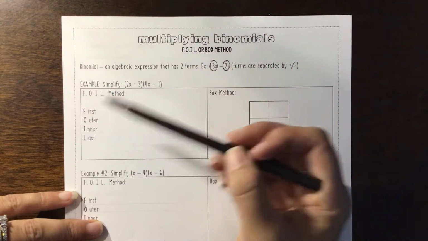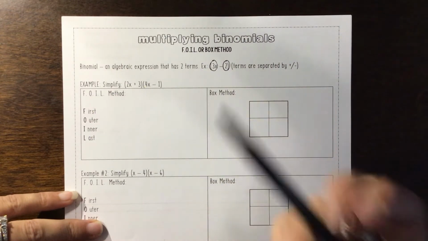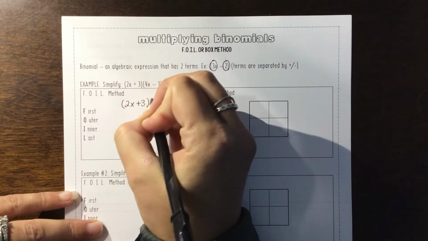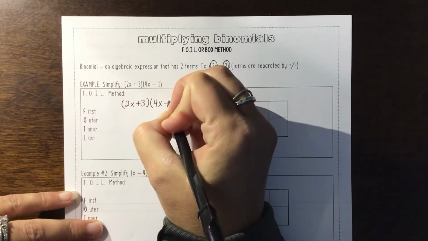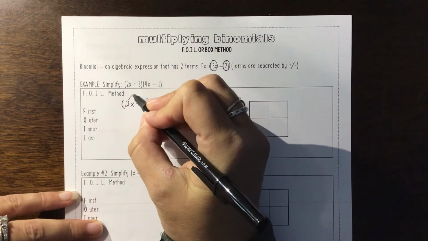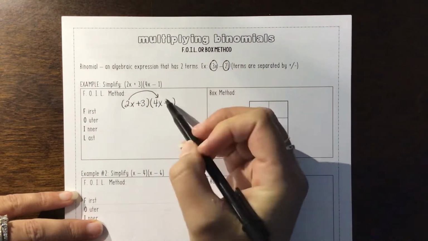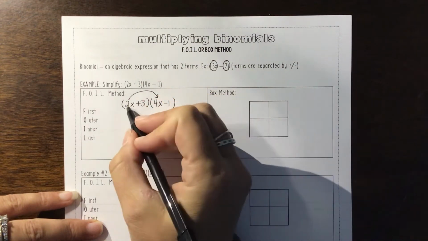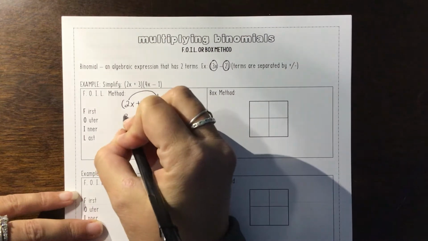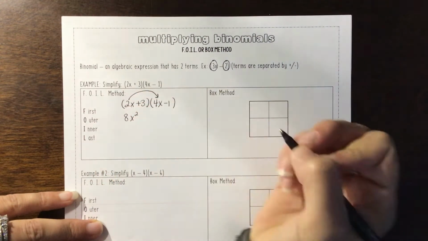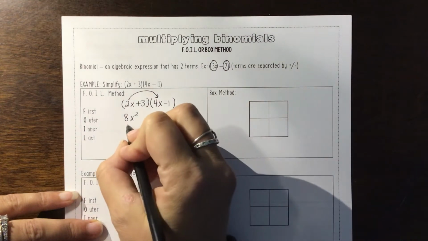And what that's referring to is the location within the parentheses. So I'm going to write this out. 2x plus 3, and we're multiplying that by 4x minus 1. All right, so F is first. We're going to multiply the first term in each set of parentheses. So I have 2x times 4x. I take 2 times 4, which gives me 8, and then x times x gives me x squared. So that's the F in FOIL.